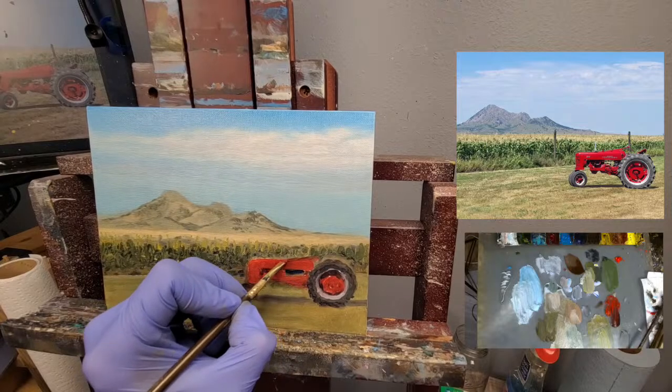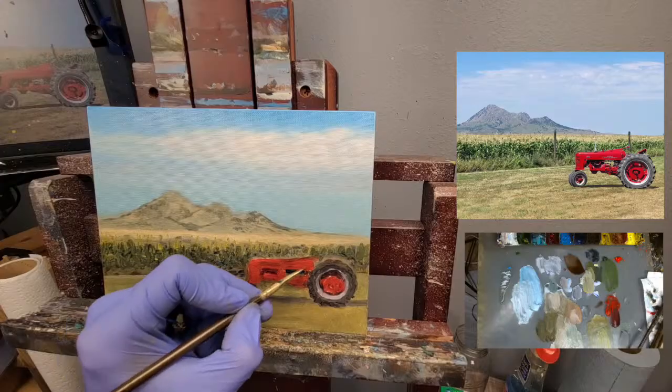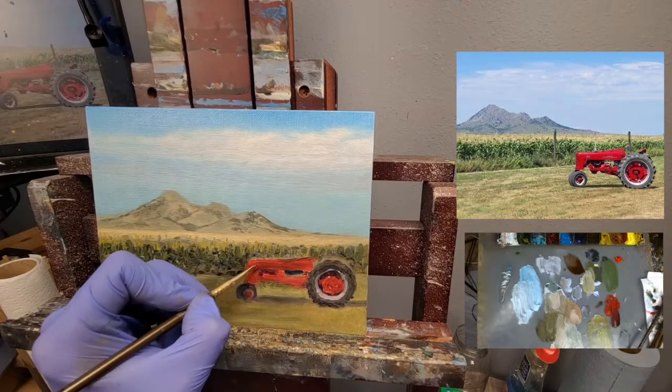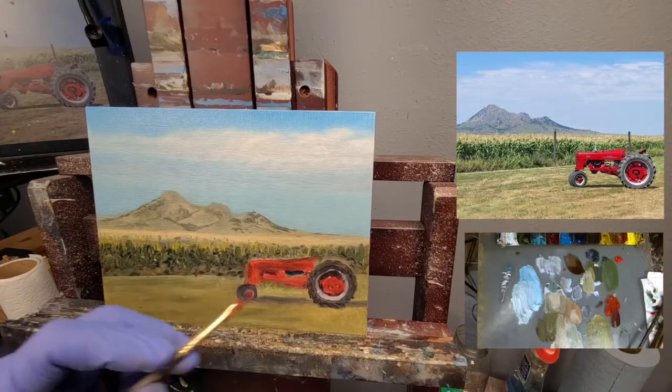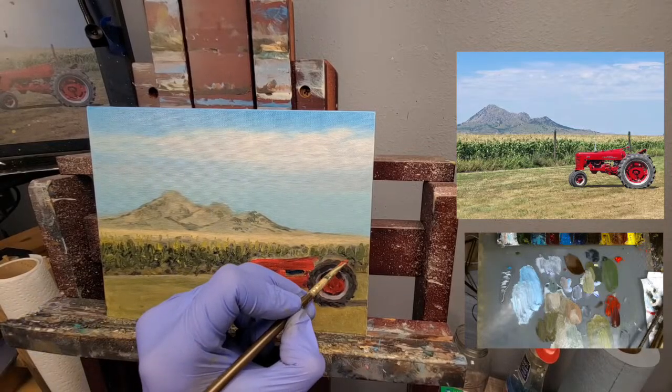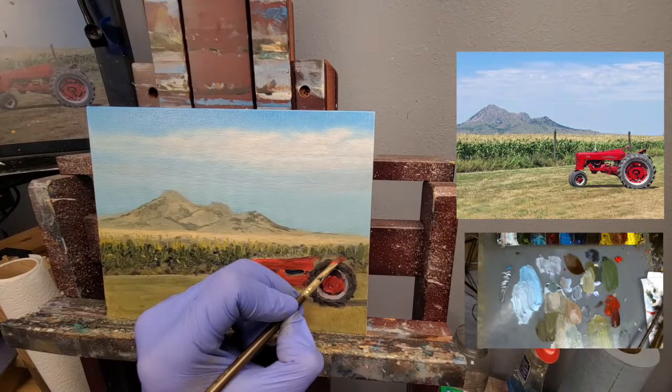steering, which I'll have to come back and do probably. The detail work, but I want to put in where this seat is.